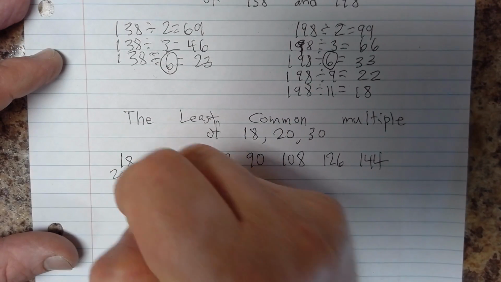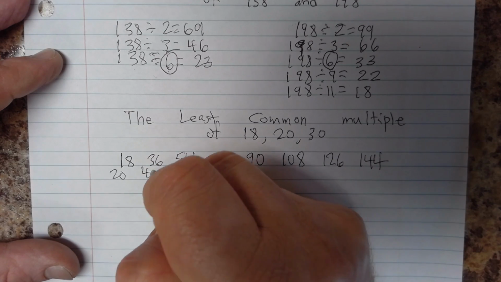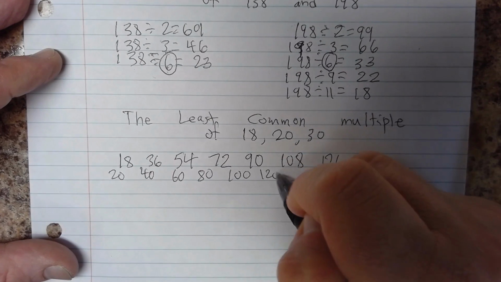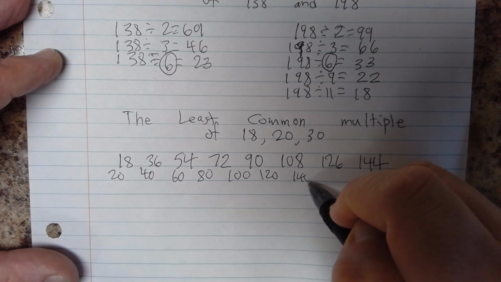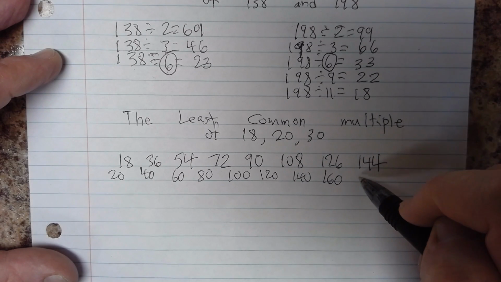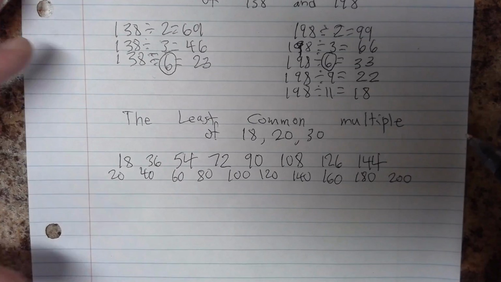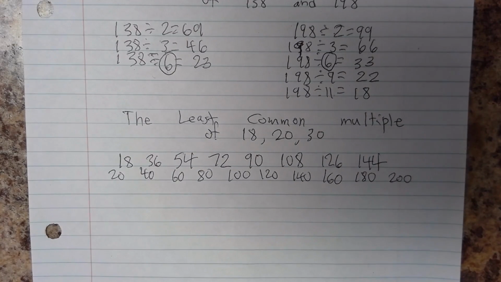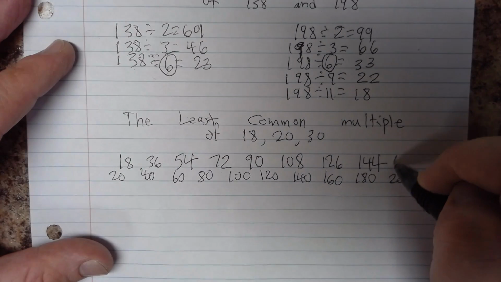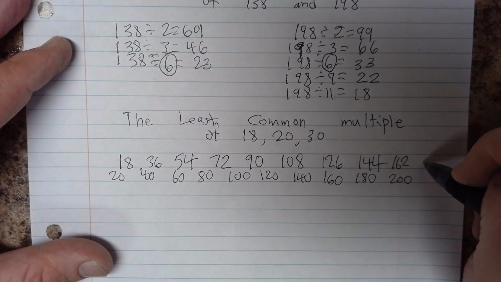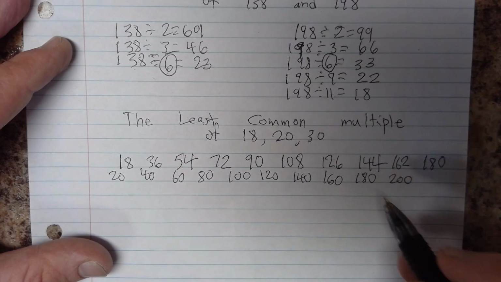And 20 is easy, of course. 40, 60, 80, 100, 120, 140, 160, 180, 200. So nothing in common yet. Let's extend this one a bit. 144 add 18. Starting to get lazy here, so I'll add the 18. That's 162. And 162 add 18 is 180. So we have 2 in common here.